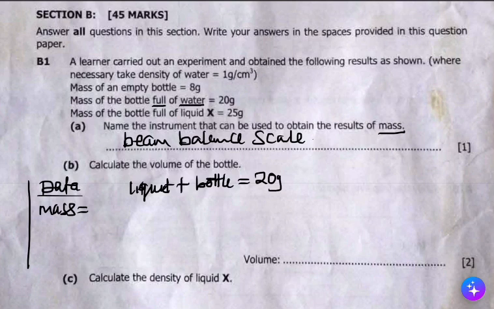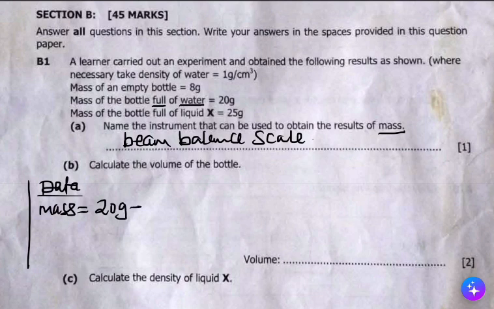Okay, so now we are interested in finding the mass of the liquid. To find the mass of the liquid, we subtract the mass of the bottle. We say 20 grams, the mass of the total, minus the mass of the bottle, which is 8 grams.